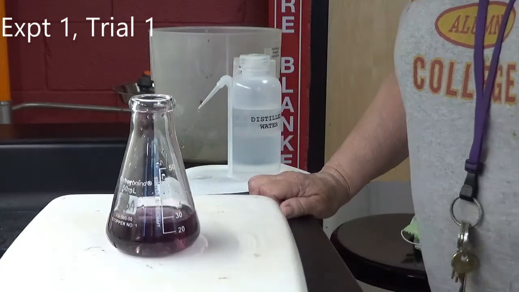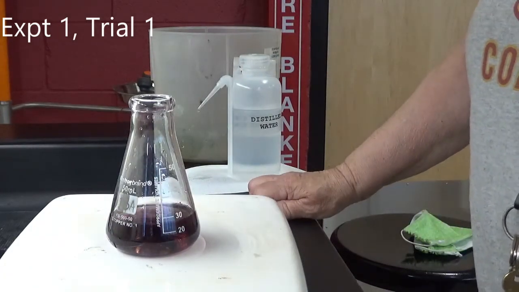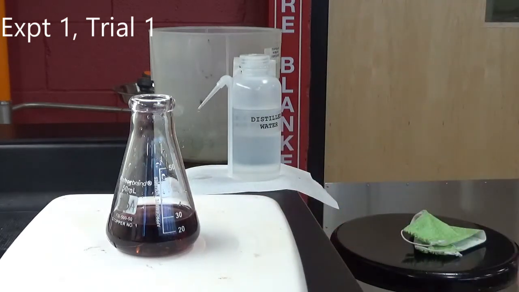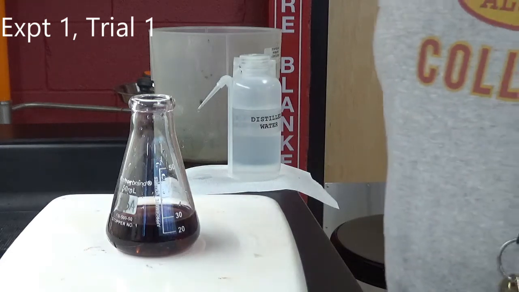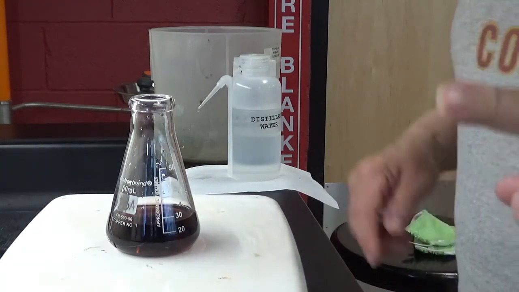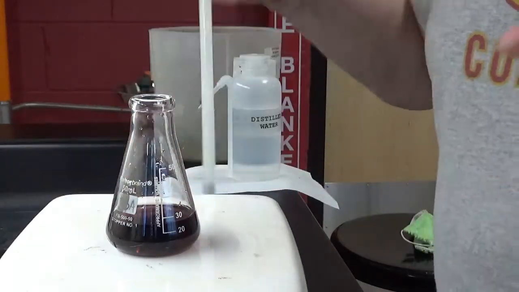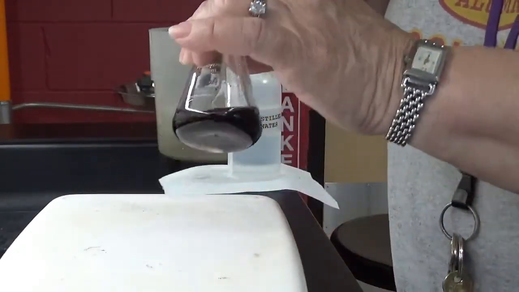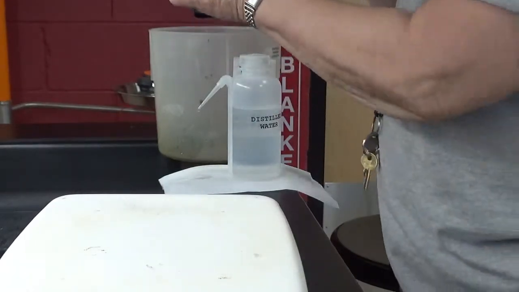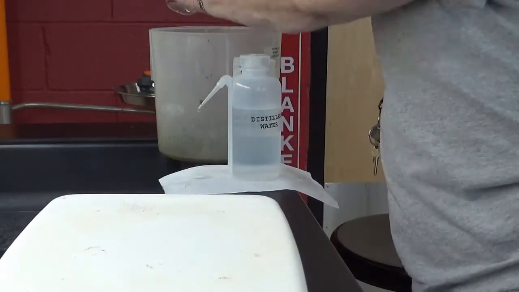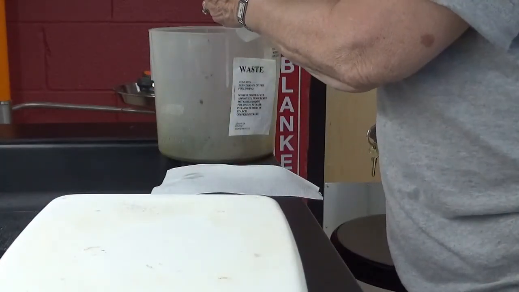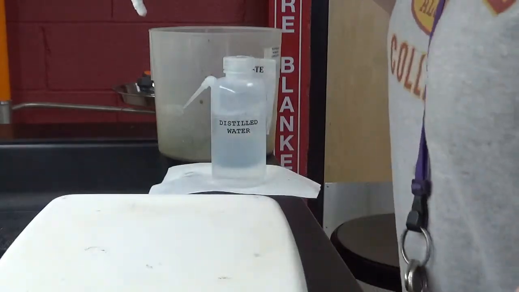All right, we're done. So let's see what we got as a time. We got 29.81 seconds. So you need to write that down. So we're going to do 3 trials, hoping that we get some agreement between the 3 trials, and then take an average, as we want to do on other things. So I'm going to get rid of this, and I am going to rinse off my stirring bar, and we'll try it once more.